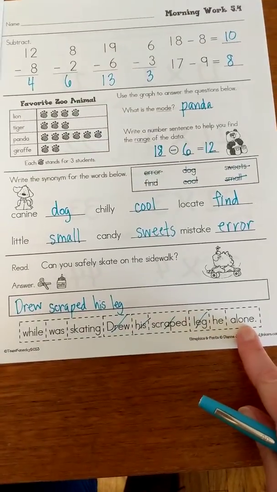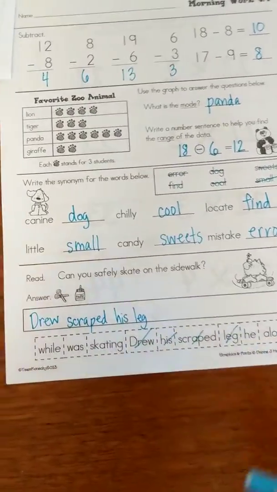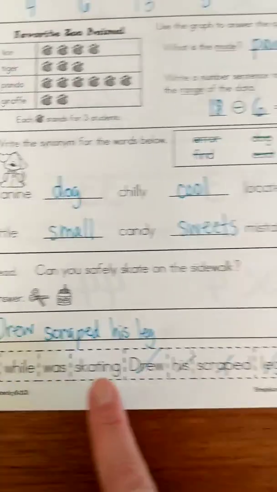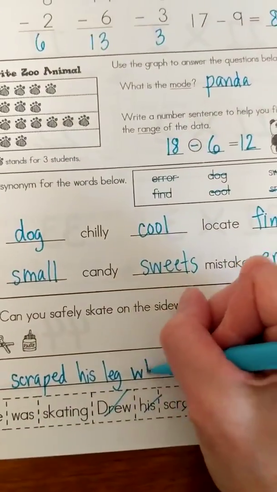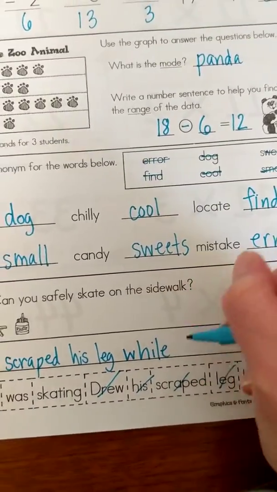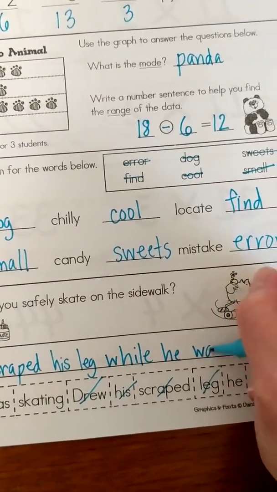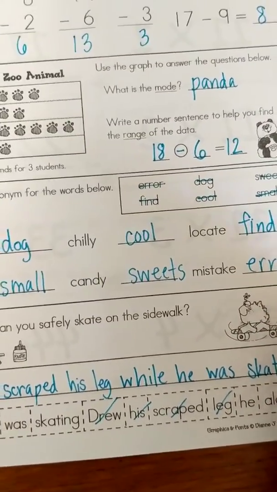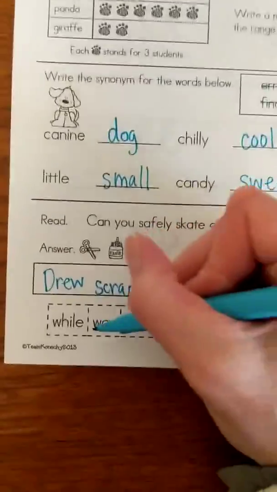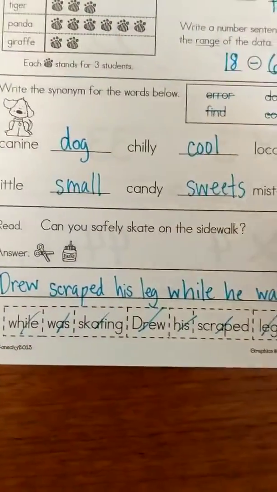Well, when would he have scraped his leg? Well, maybe while he was skating. So I'm going to cross off those words down here: while, was, skating, and he.